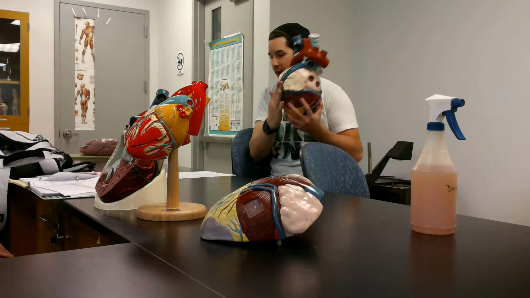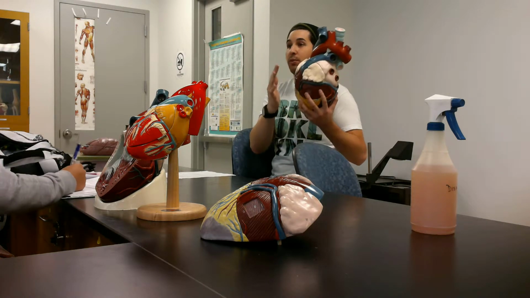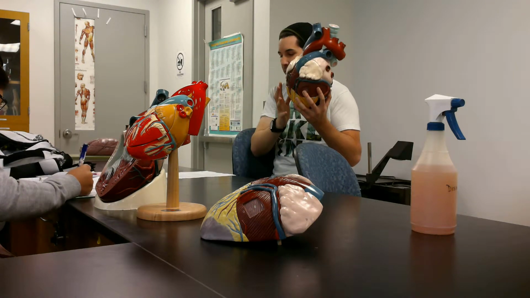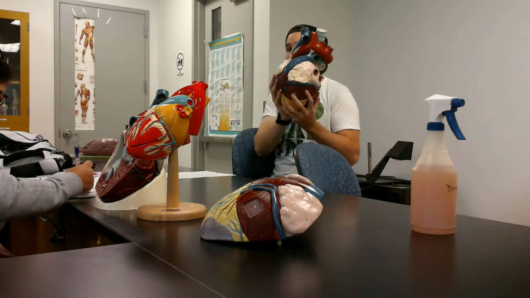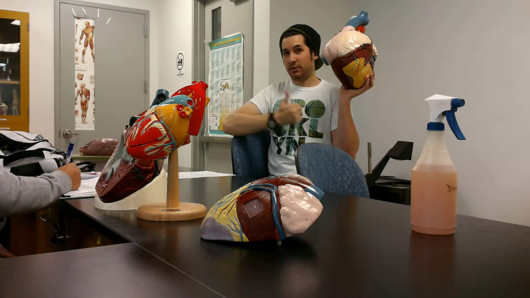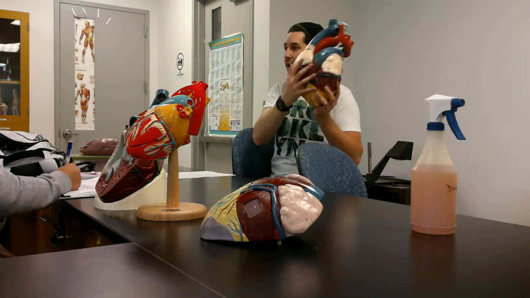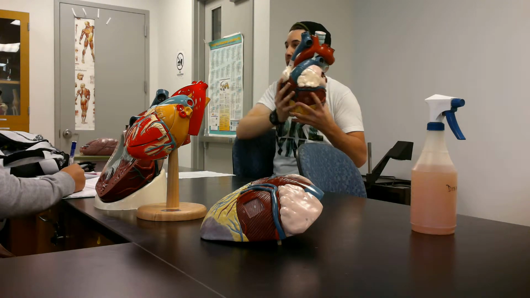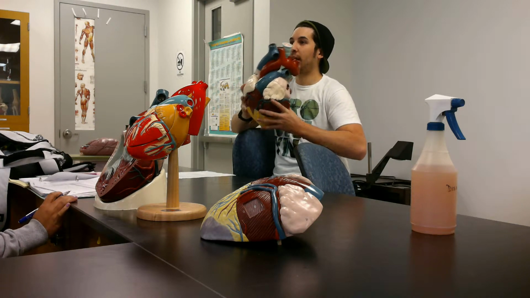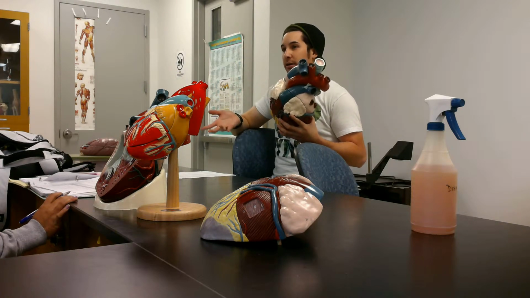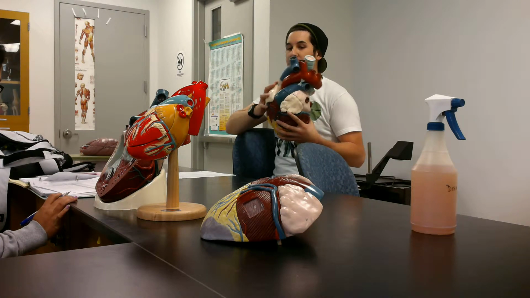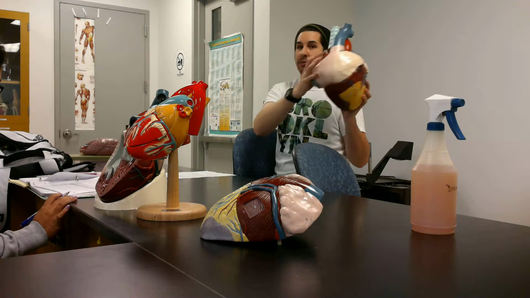The pulmonary trunk does what? It receives CO2 blood from the right ventricle, through the pulmonary semilunar valve, to the right and left pulmonary arteries, because it's going away from the heart. That's the biggest mistake people make: they look at the color and assume it's going to be one type, or they know it's CO2 blood, so it has to be a vein. Remember, if it's going away, it's an artery. If it's going towards, it's a vein.